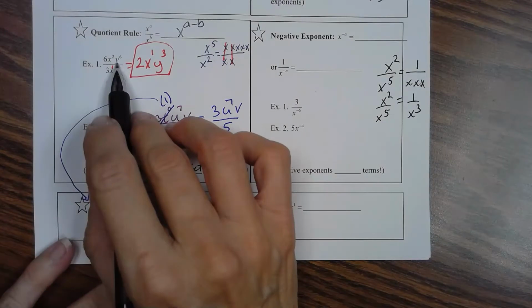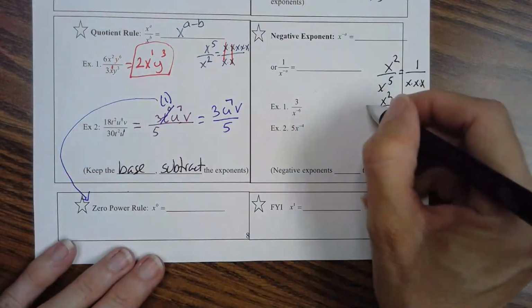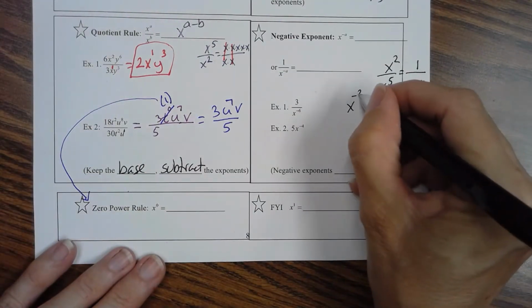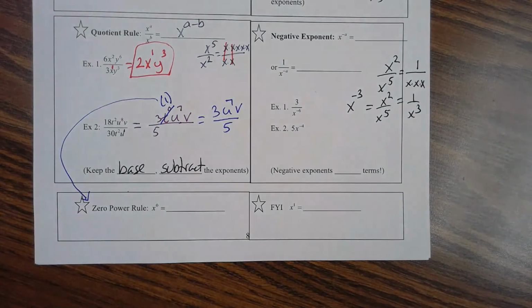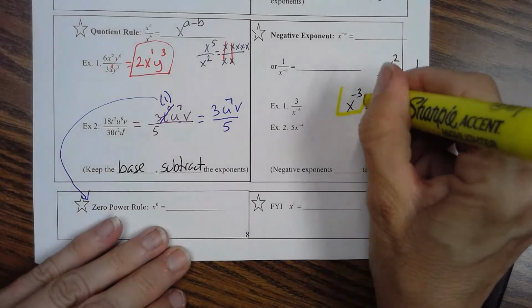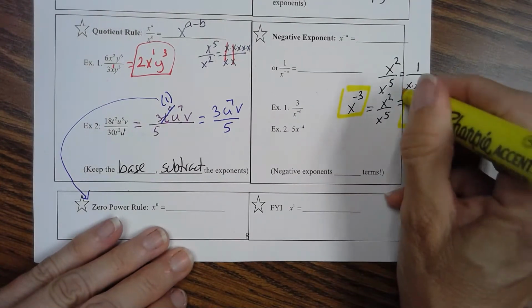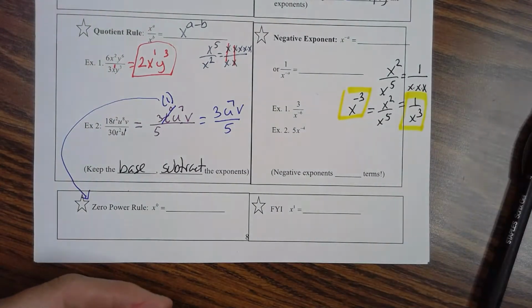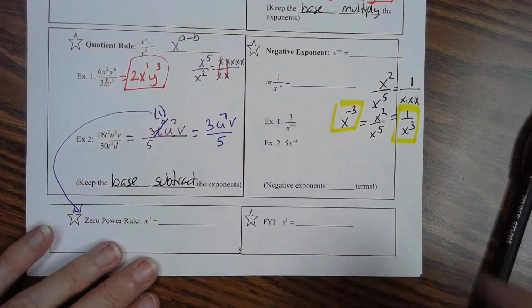But if we use the quotient rule, it says take the 2 minus a 5. And 2 minus a 5 is negative 3. So do you see what happened? When you have a negative exponent, x to the negative 3, look what it turns it into: 1 over x cubed. So that's when we're going to now talk about negative exponents.